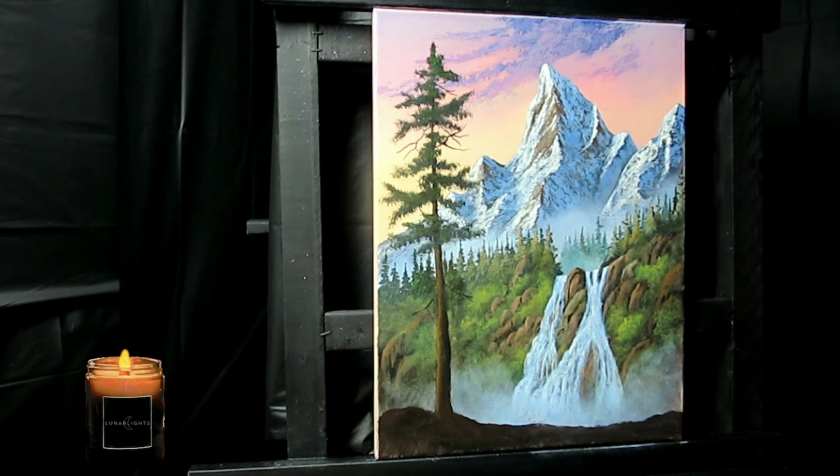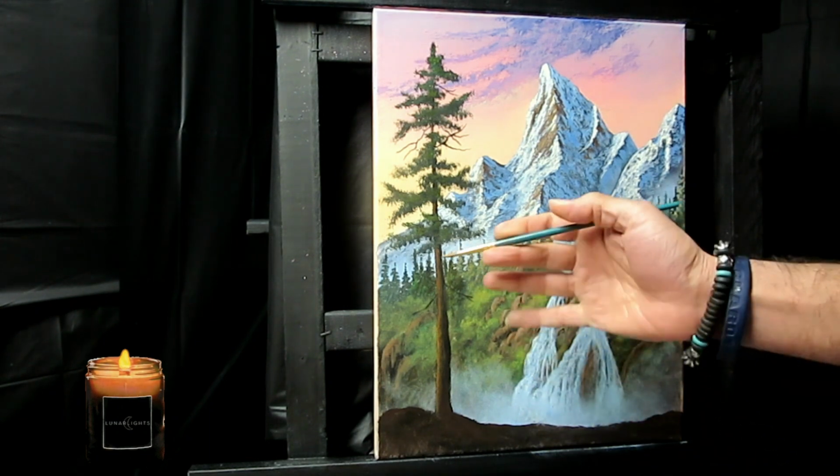If you do this painting at home and if you don't like the choice of colors, you can obviously switch the colors. This is what I'm using.